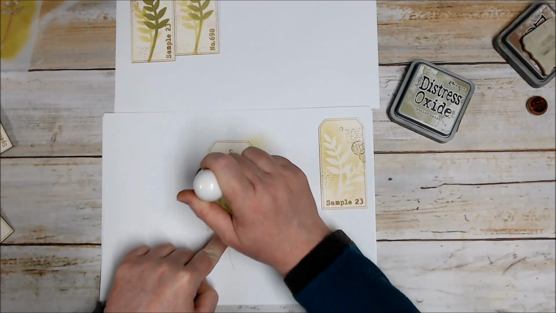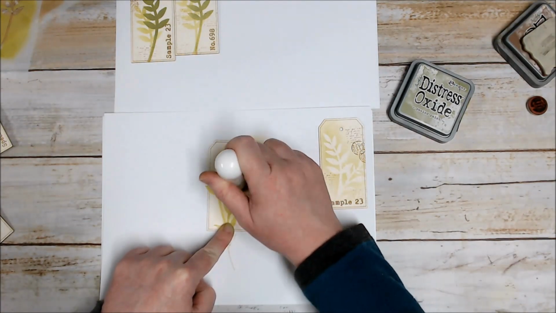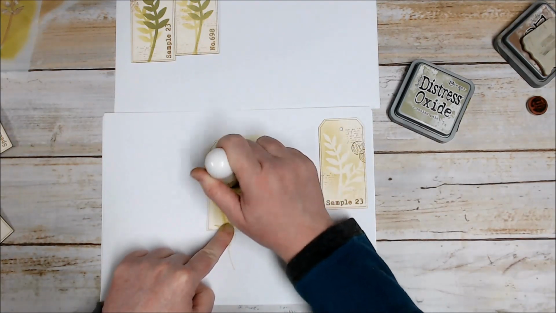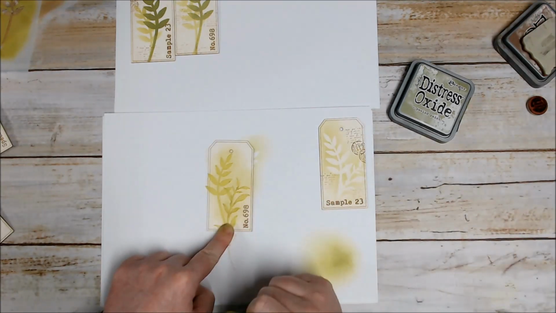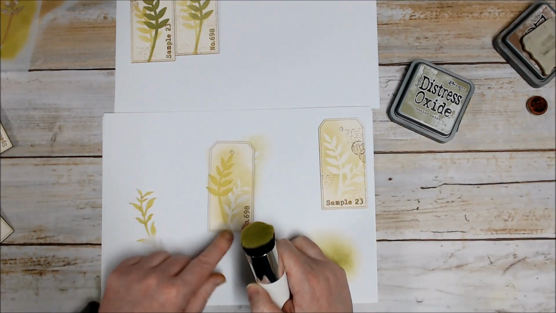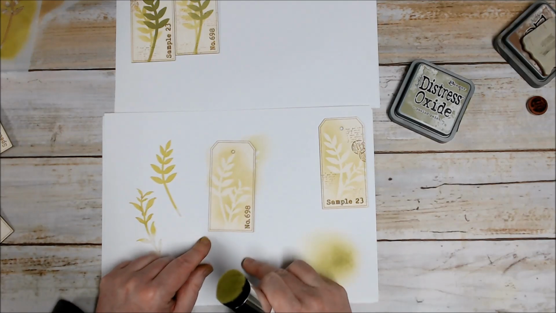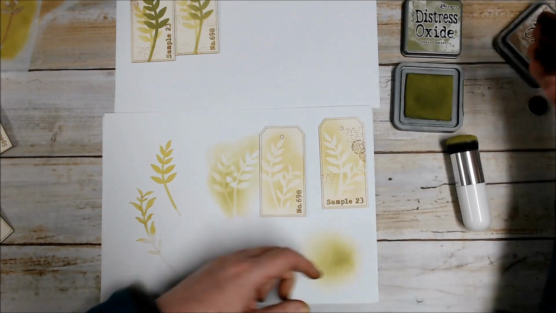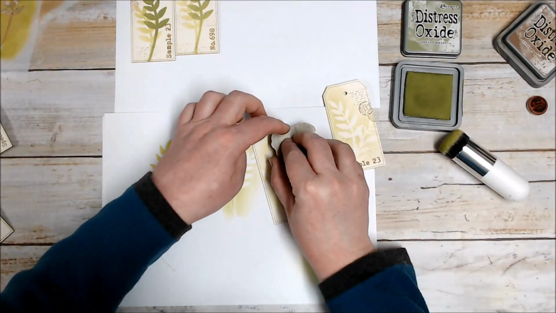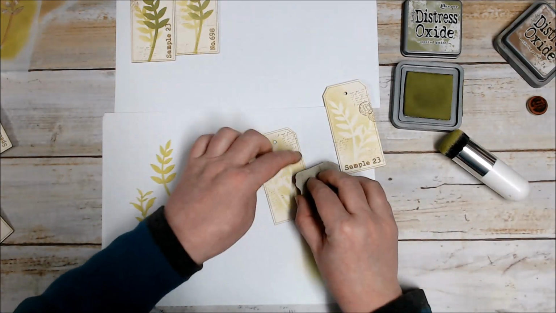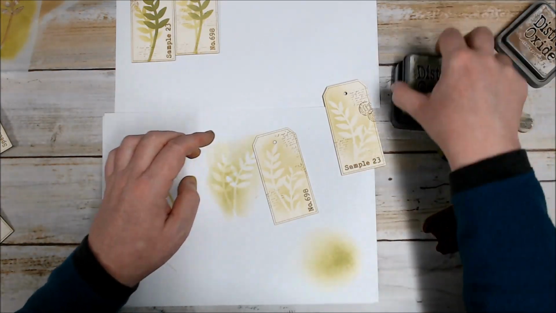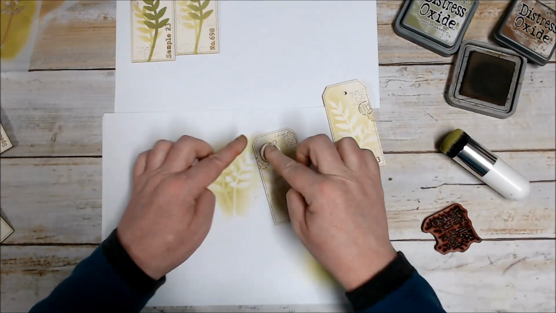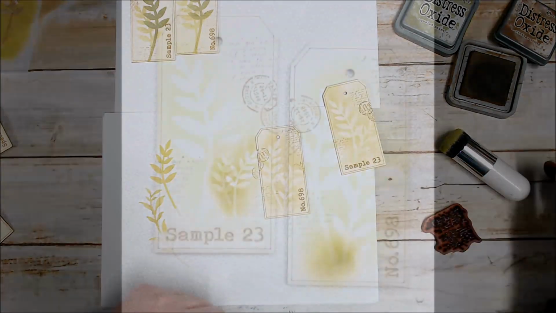Now when you're pouncing over the top of a mask, quite often you think there's not very much ink there and you're not going to see much of an impression, but it's very deceiving. So that doesn't look like there's really a lot of ink on there, but when I move it away you can see very clearly the image there. So that's as simple as that. Again, just to finish off the tag, a little bit of stamping. And a postmark. And that's that one.